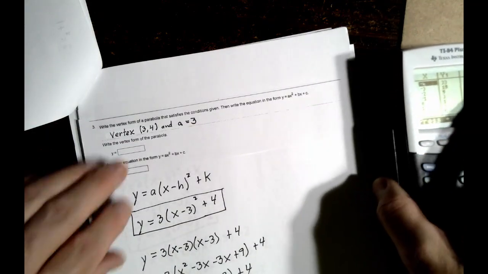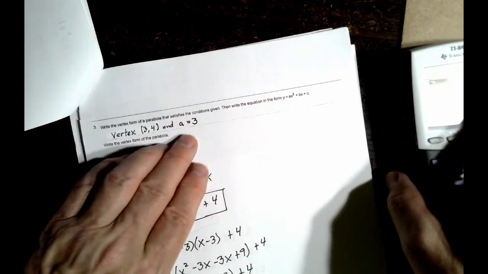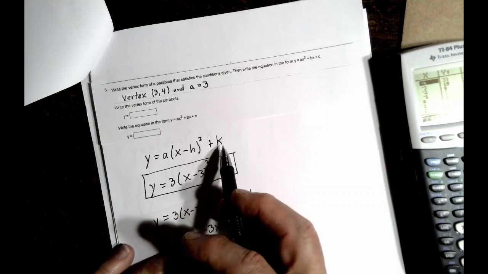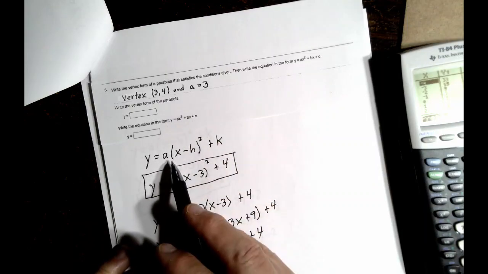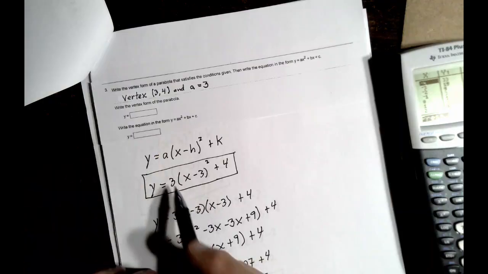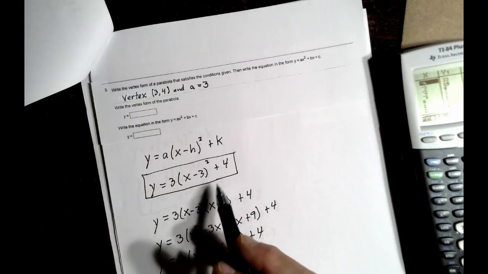Alright, and then this one, write the vertex form of the parabola that satisfies the given condition. The vertex is 3, 4, and a is 3. Remember your vertex form is a times x minus h squared plus k. Well, a is 3, your h is 3, your k is 4. So 3 times x minus 3 squared plus 4.